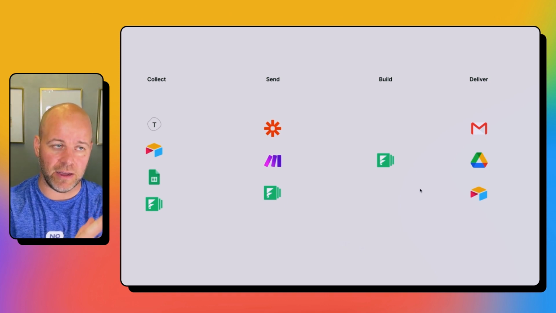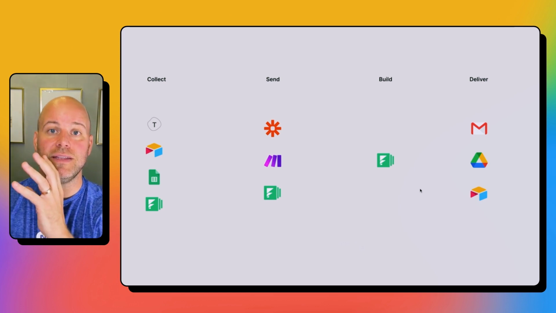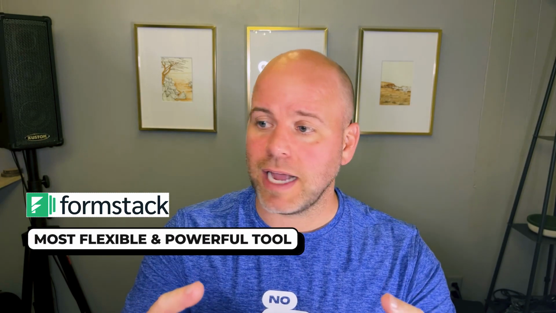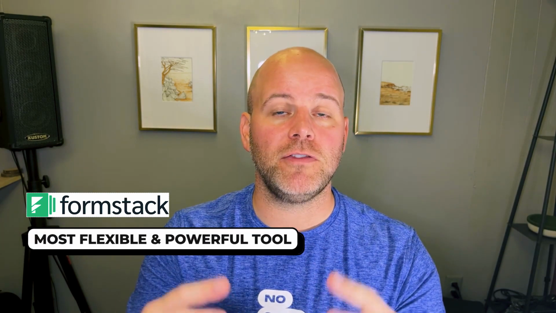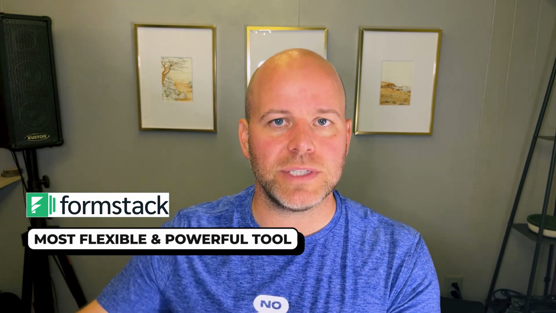You have to have data. You've got to send that data to the tool that's going to build it, and then you need to deliver that document. Really quickly, on why I use Formstack Documents for all of my document automations. It really comes down to 2 things. One, Formstack Documents is the most flexible and powerful document automation tool that I have found. There are a lot of other tools out there, but they don't have the power and the flexibility and the logic and the multiple document types that Formstack Documents has.